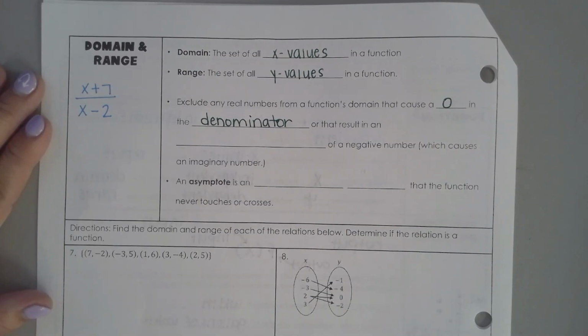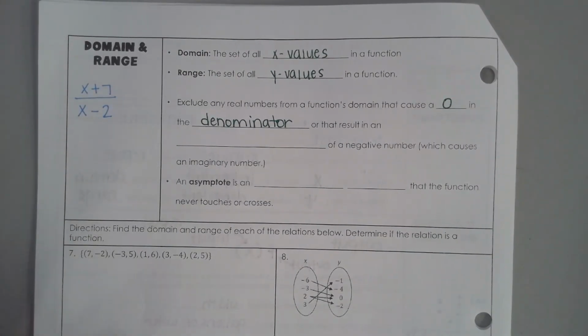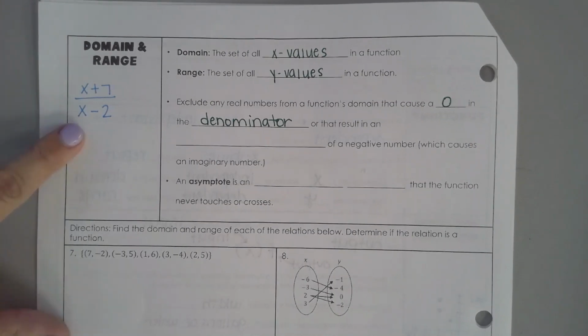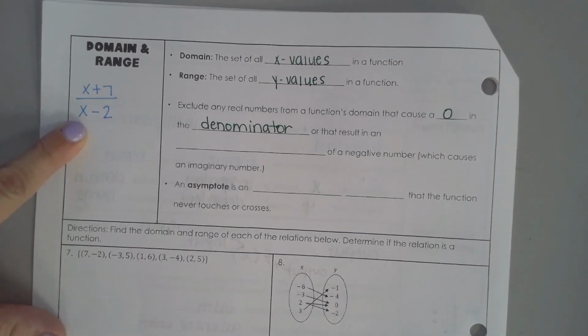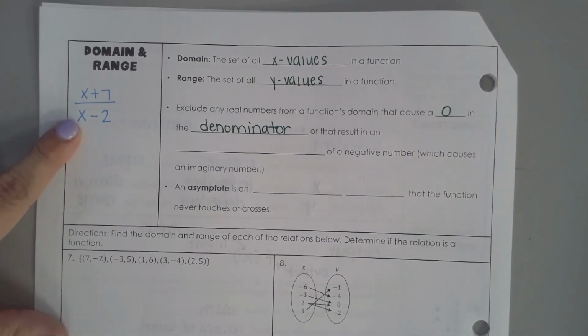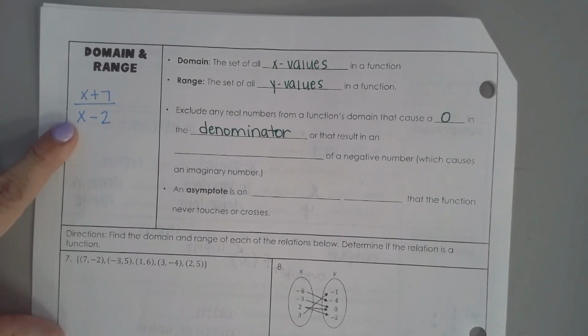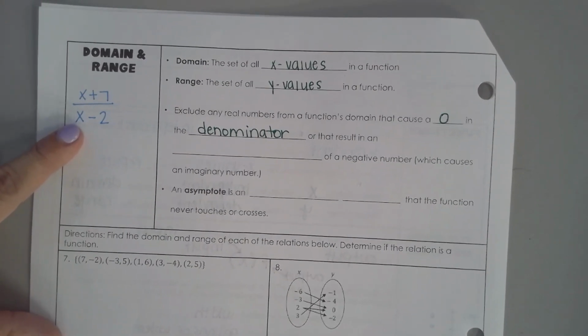So if there's a 0 in the denominator, that has to be left out of our domain. What number would cause a 0 in the denominator? If I plugged a number in for x, what number would make that 0? 2. 2 minus 2 is 0. So a 2 I would have to leave out of my domain.